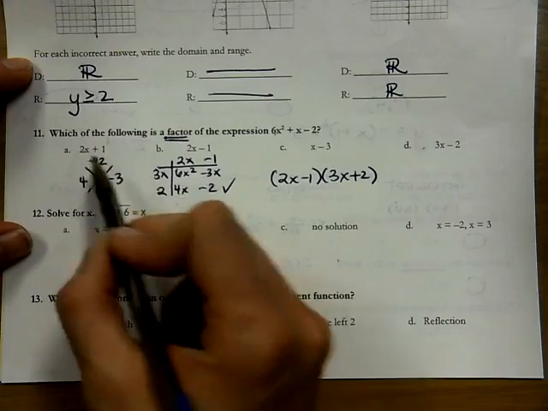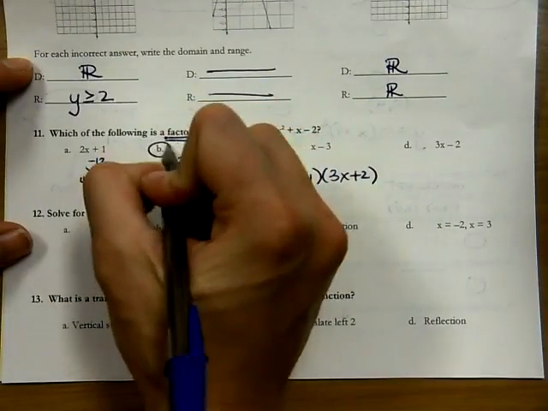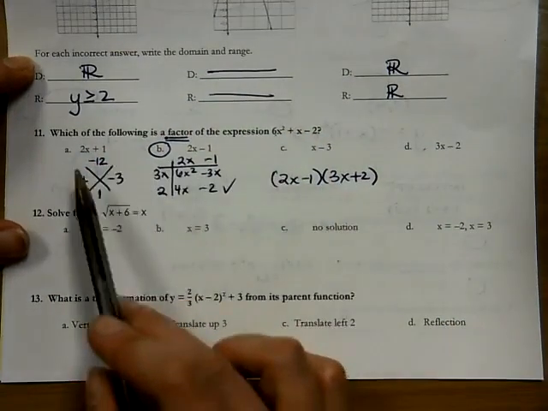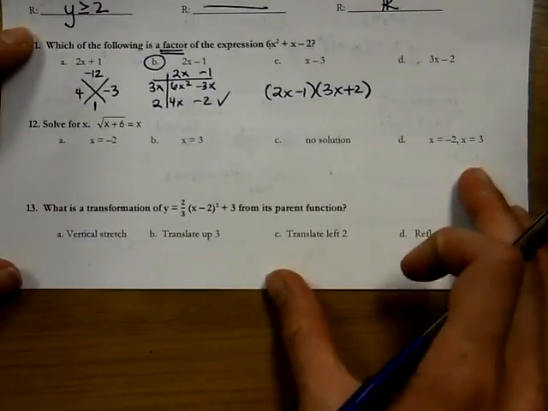So when I look at these, I got to be very careful of the signs. B is the correct answer here. But don't be tricked by these other ones that are very close.